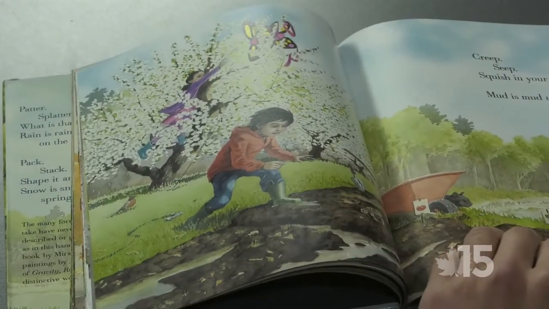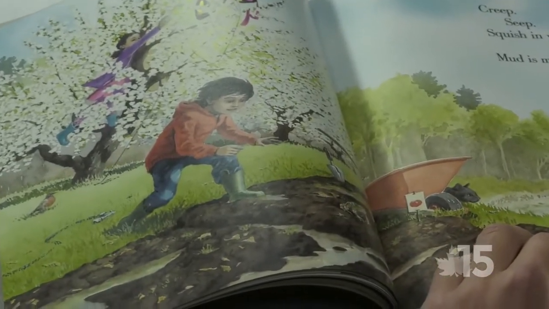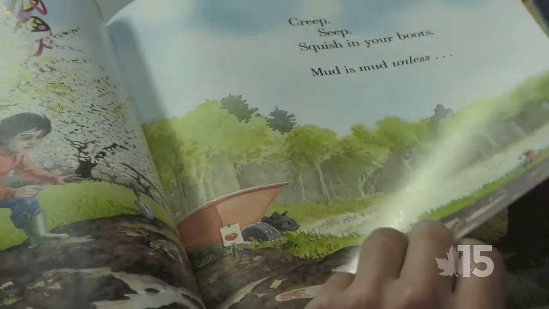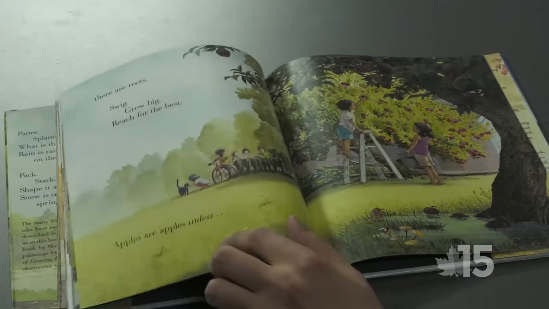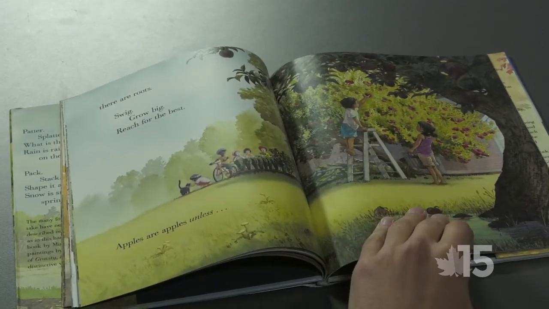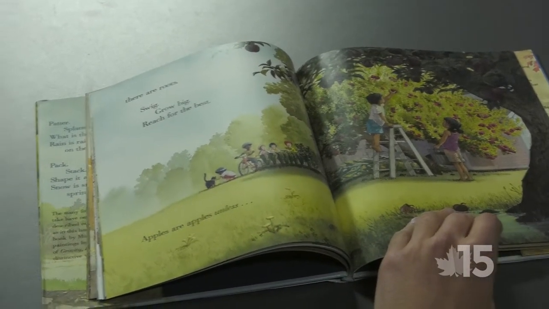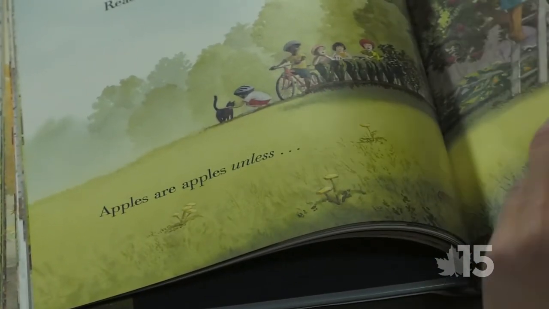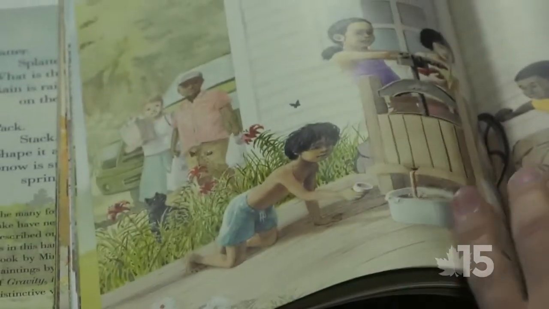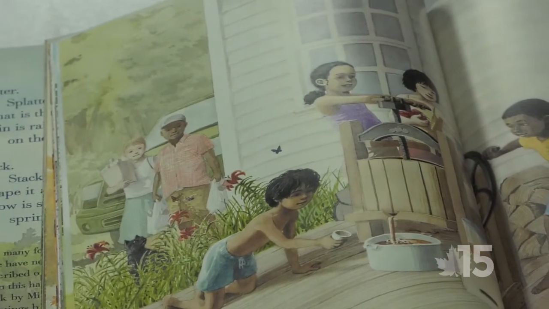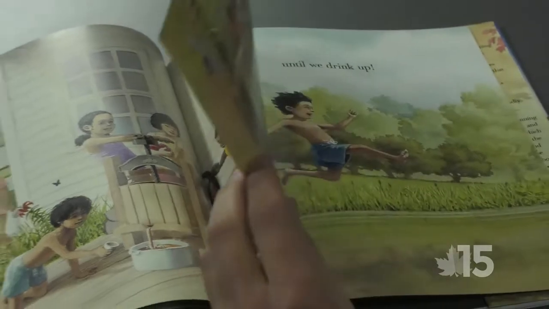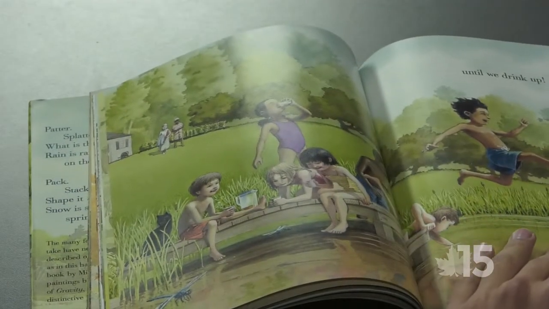Creep, seep, squish in your boots. Mud is mud, unless there are roots. Swig, grow big, reach for the best. Apples are apples, unless they get pressed. Drip, sip, pour me a cup. Cider is cider, until we drink up.